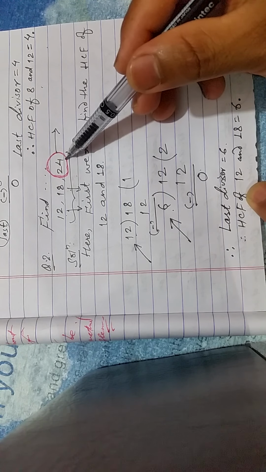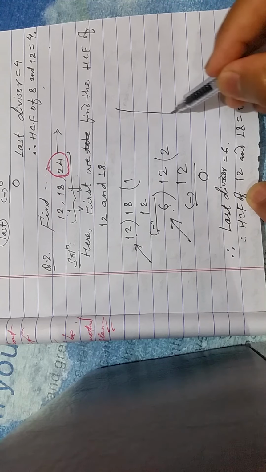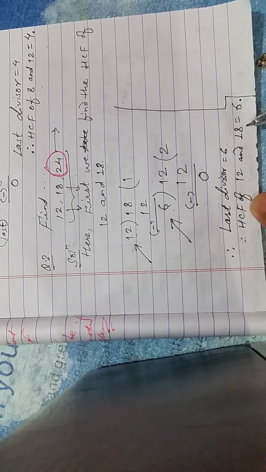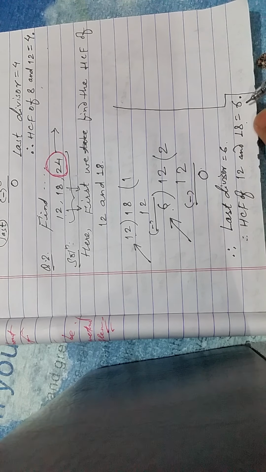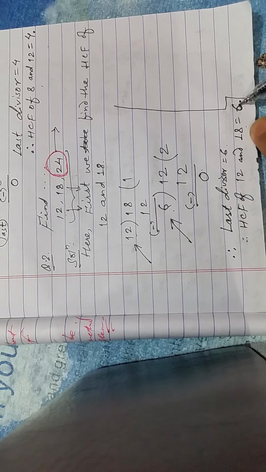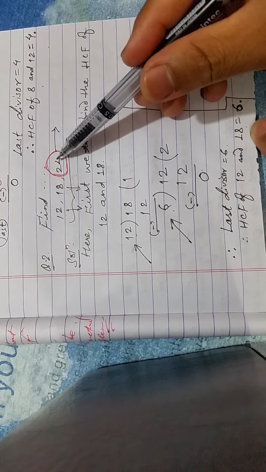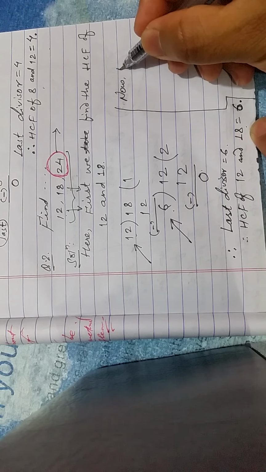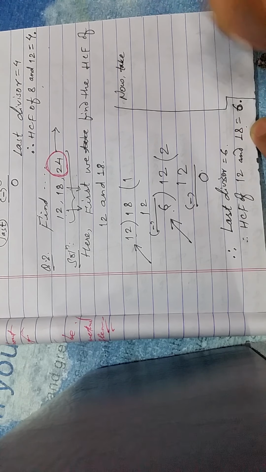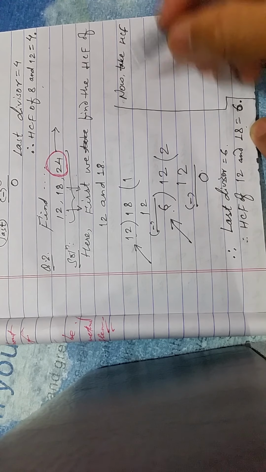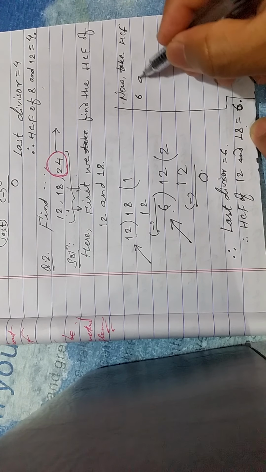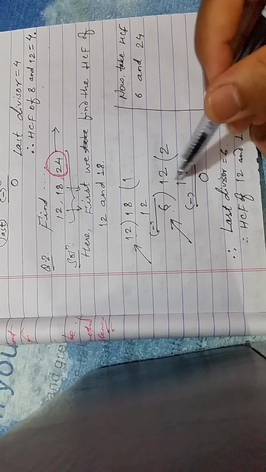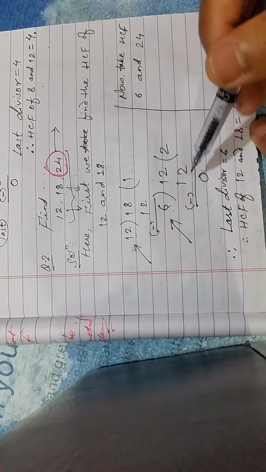We still have another number, 24. After we find the HCF of the two smaller numbers, again we take this HCF and the biggest number we have left here. Now take that HCF 6 and the biggest number we have left, that is 24, and follow the same process as before.